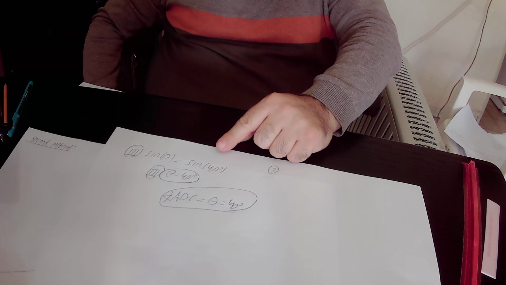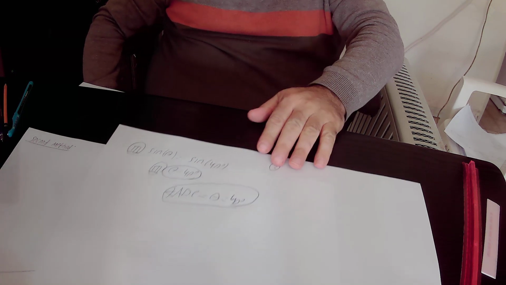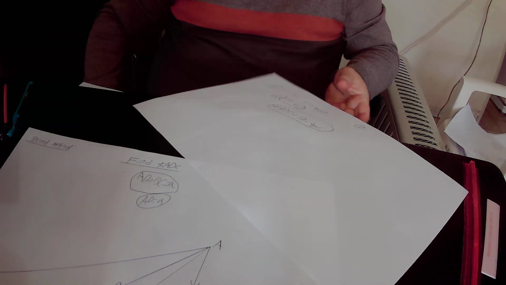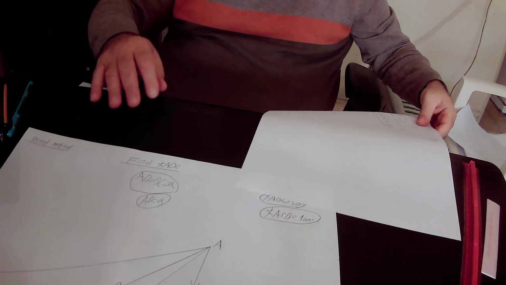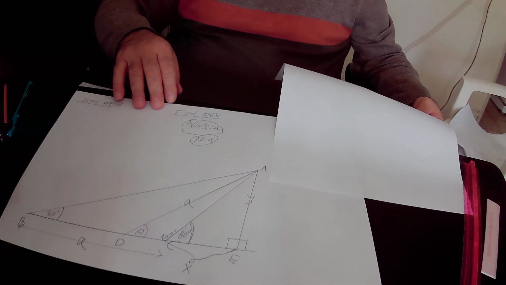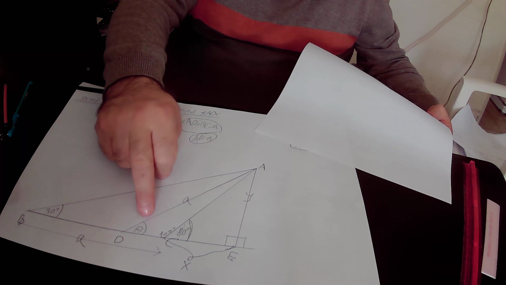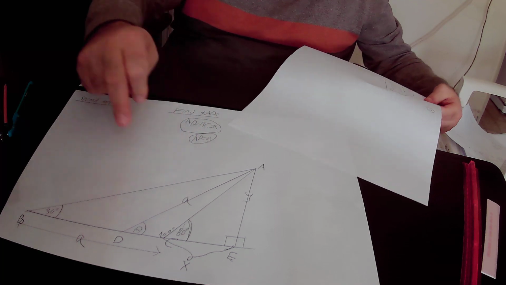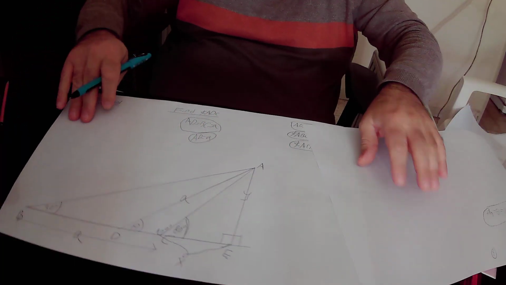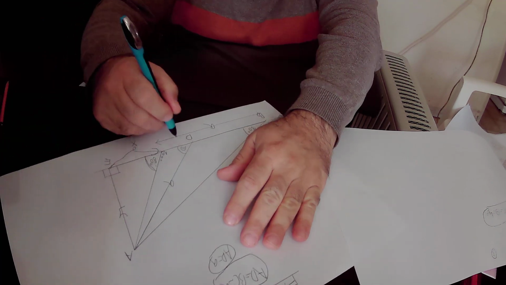That is to say theta equals 40 degrees. So we found out that according to equation number 3, the angle that we are looking for, angle ADC that equals theta, equals 40 degrees.